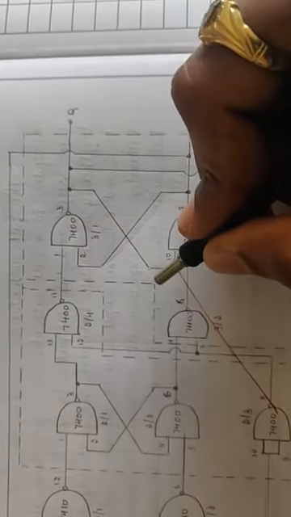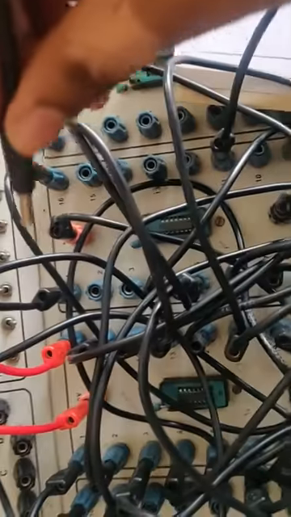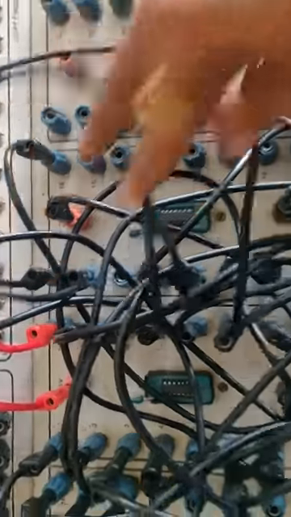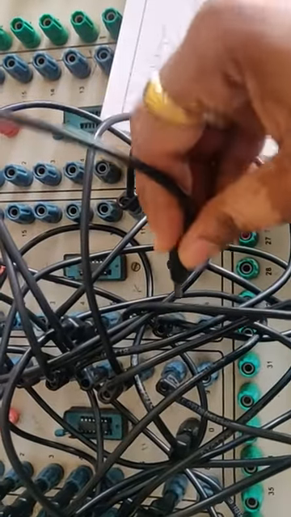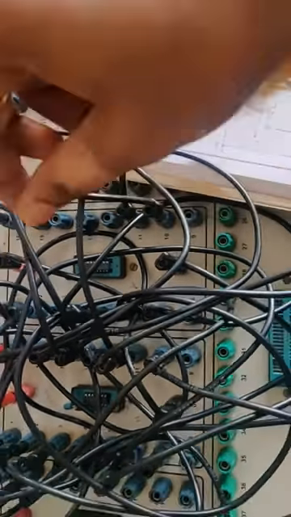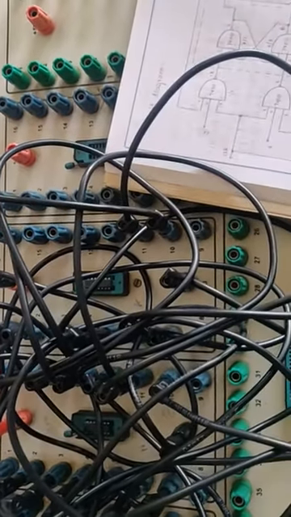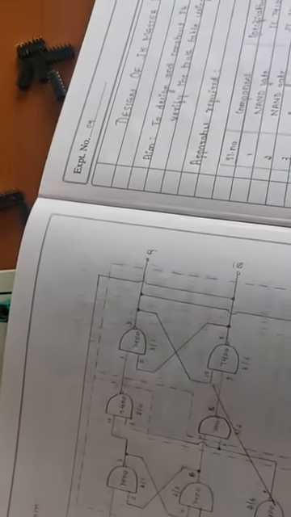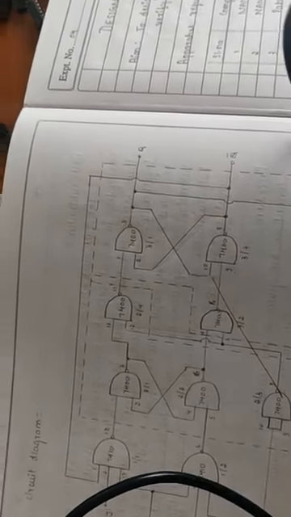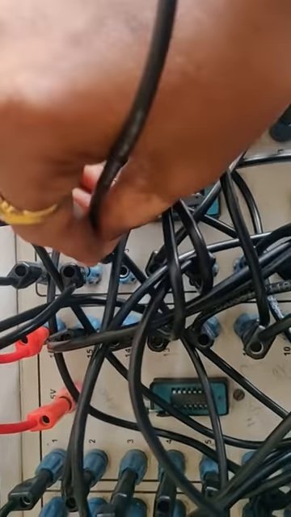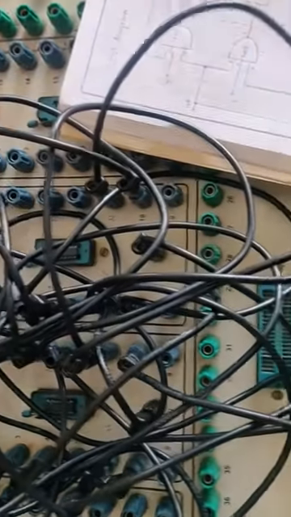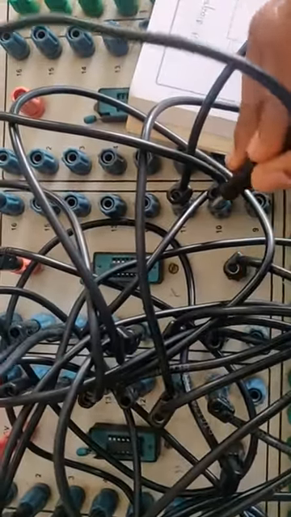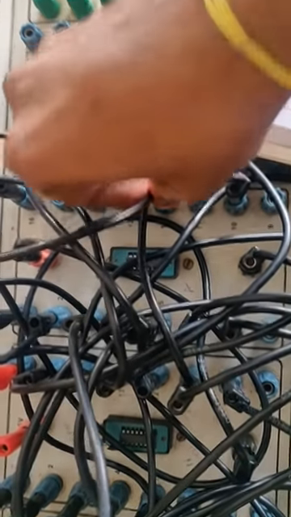Similarly, 3 of third slot to 10 of third slot. 2 to 8 now. This is 2, 7, 8. This is 8. 10 means 8 because it's a 14 pin IC. Okay. Then I have done 2 to 8. Now 3 to 10. So this is 3. So 7, 8, 9, 10. 12 means 10. Okay, I have done this also.